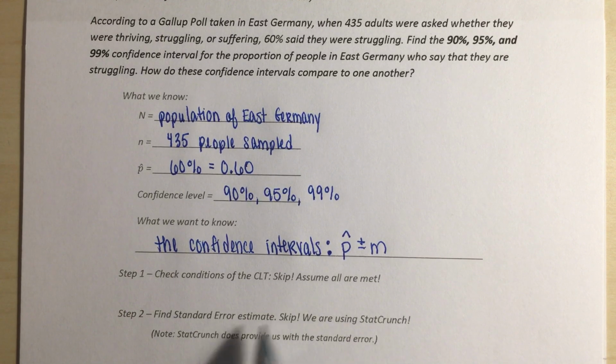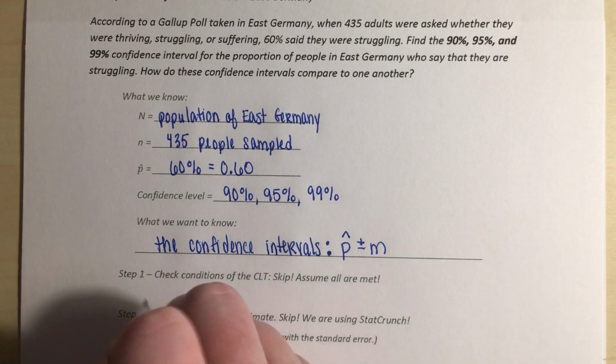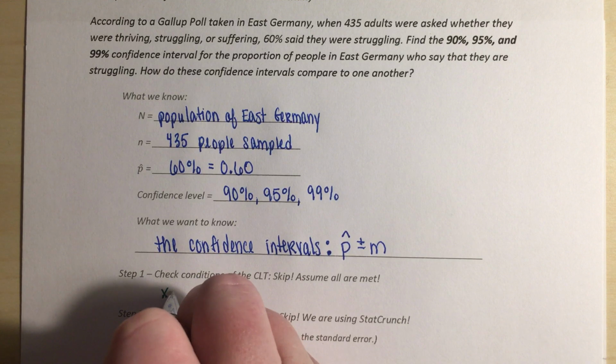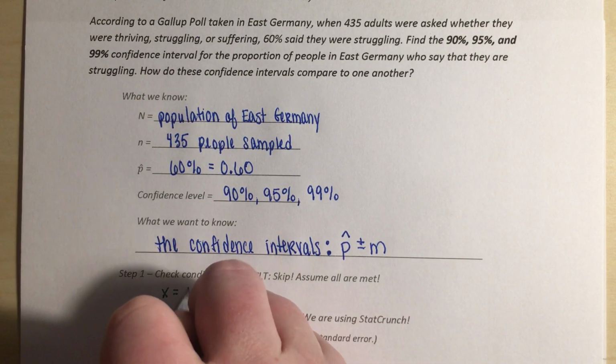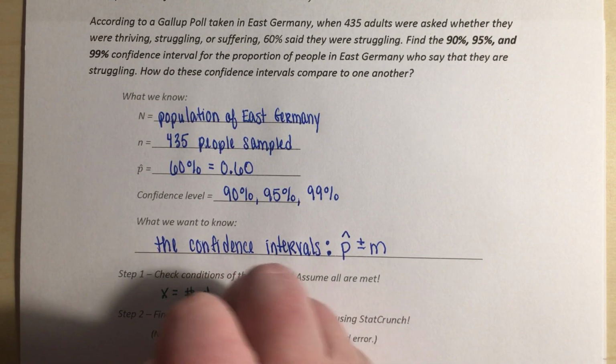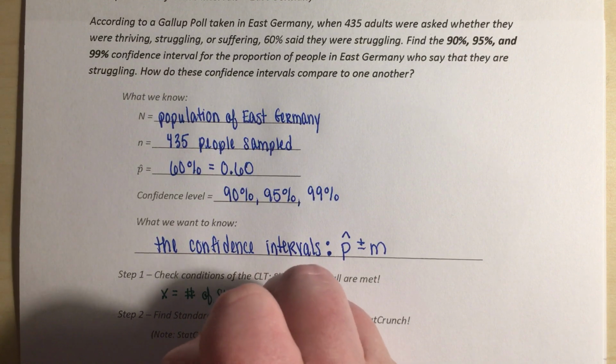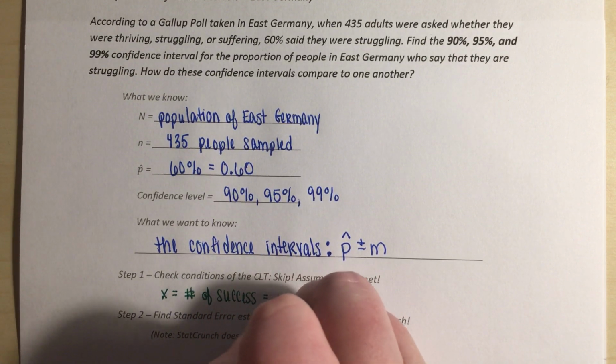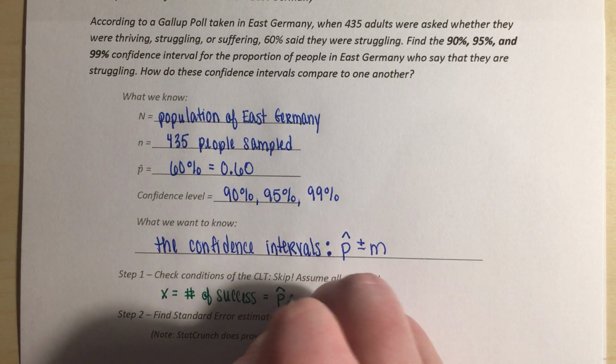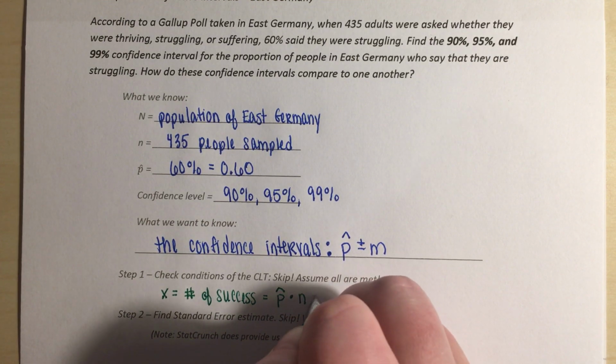In this case, we're skipping our conditions, but do remember that our x value is the number of successes, which is p hat times n.